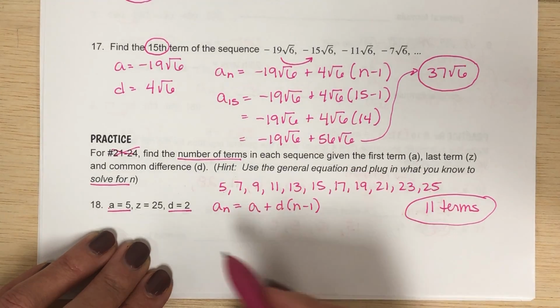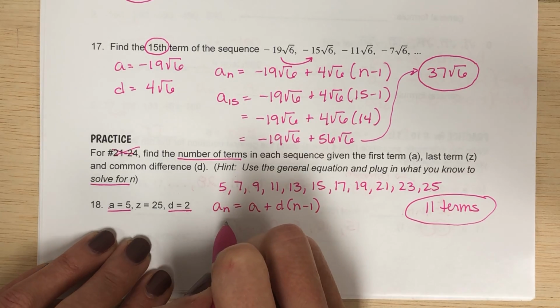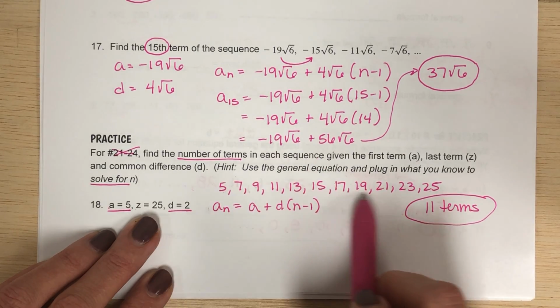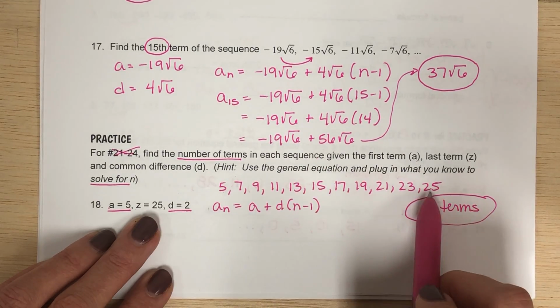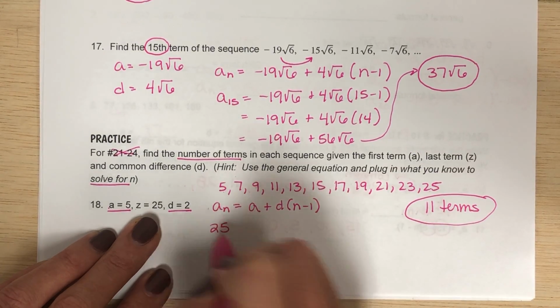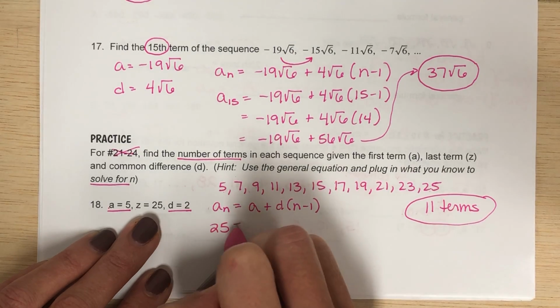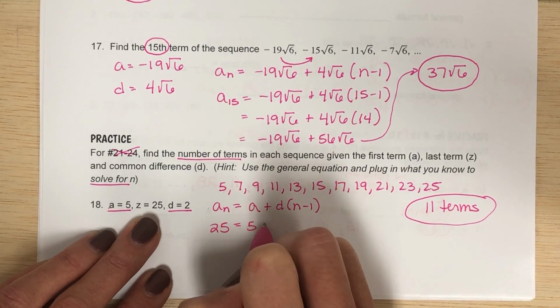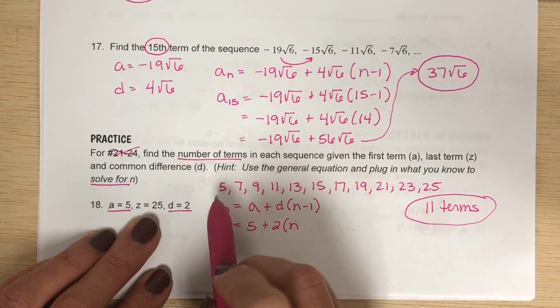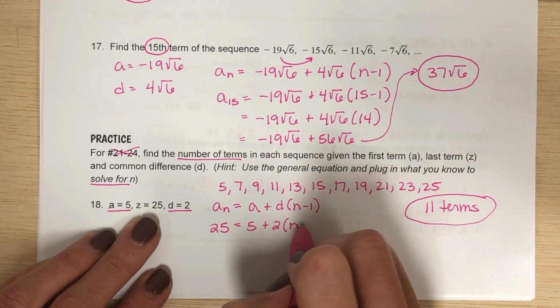Okay, I'm going to plug in what I know. In this case, I actually know my nth term, because my nth term is going to be how many terms I have. In this case, I know it's 11, but I don't know it in this case. And that's going to be 25. So I'm going to plug in 25 for my last term. My first term I know is 5. My common difference is 2, but I don't know n. I don't know how many terms there are.